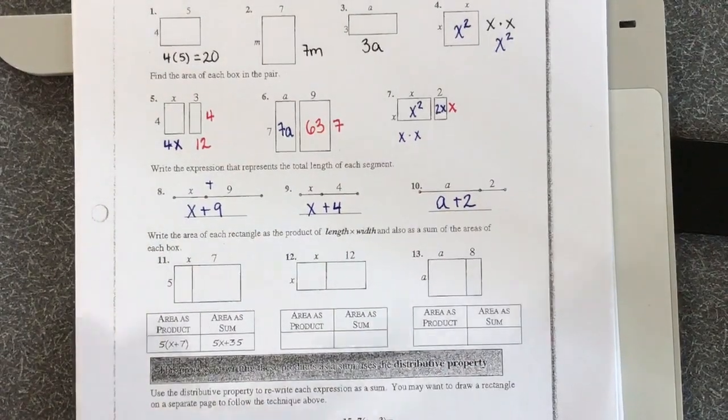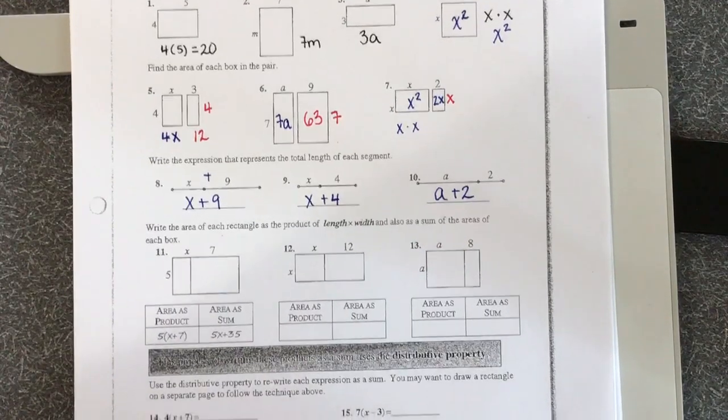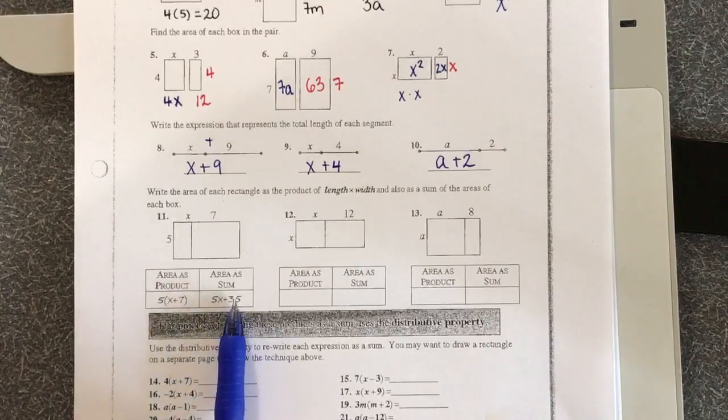So now, how do area and adding segments go together? In 11, 12, and 13, it says, what is the area of each rectangle as the product, which is length times width, and also as a sum of the areas in each box? In other words, what's the total area of each rectangle? First we're going to write it as a product, and then we're going to write it as a sum.